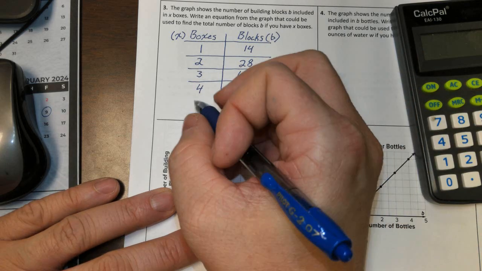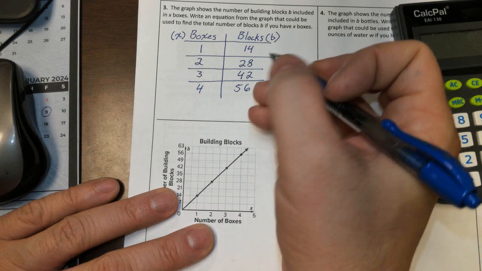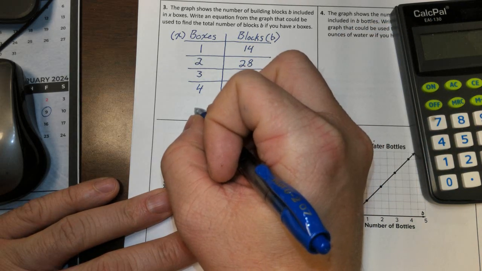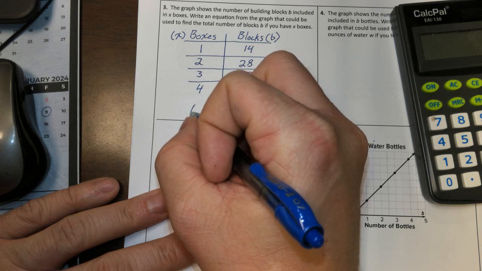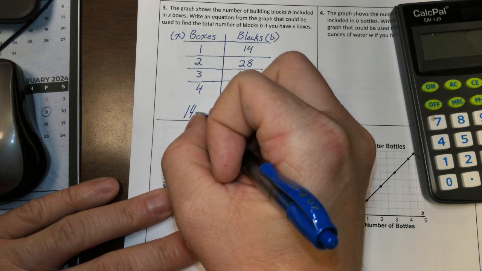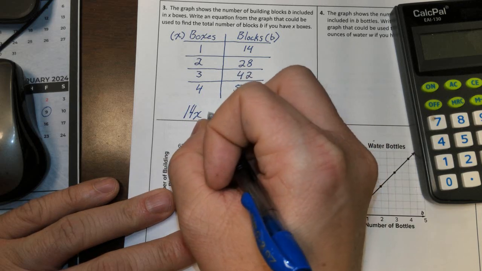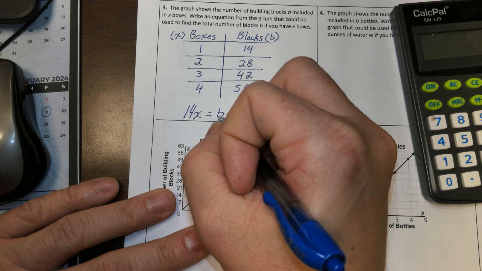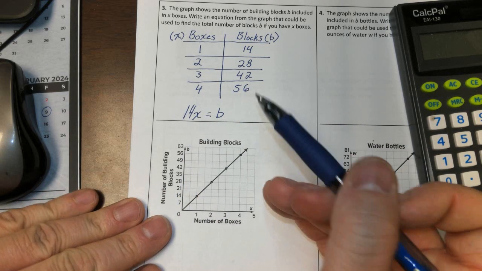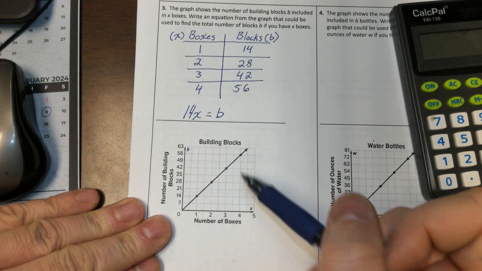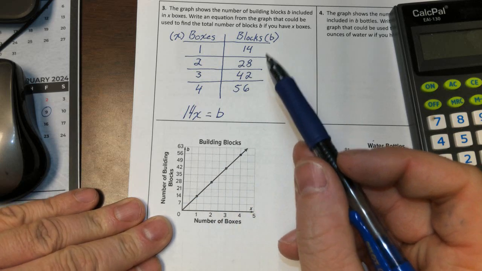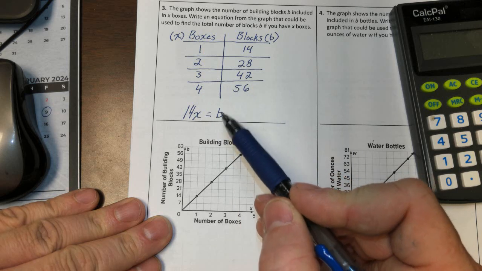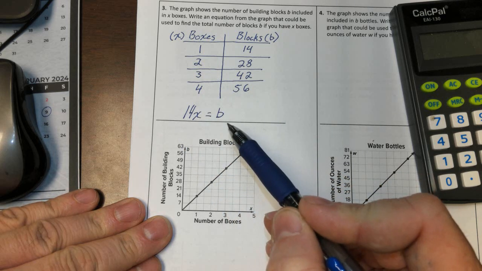So that means our rule is going to be the number of boxes, X, times 14. So it's 14 times X equals the number of blocks. And that's how we get our equation from our graph. We take it, make a table, find the relationship between independent and dependent variable, and then write that as an equation.